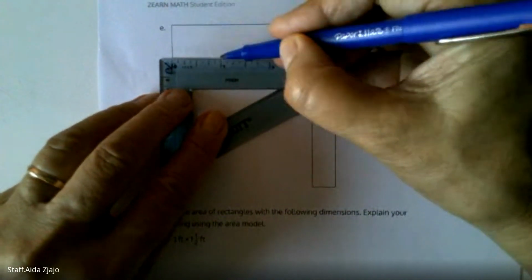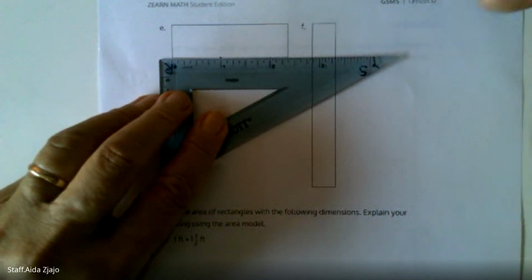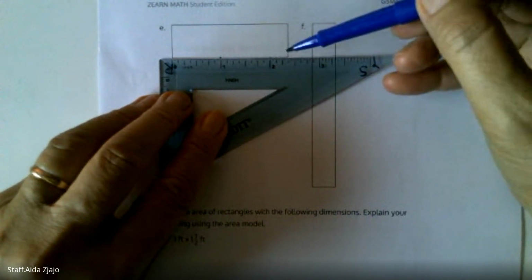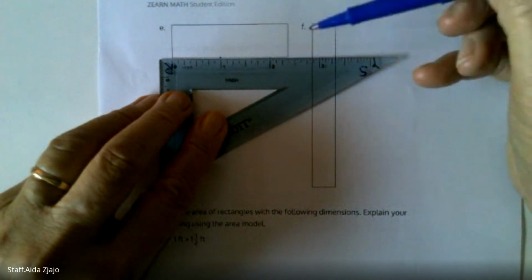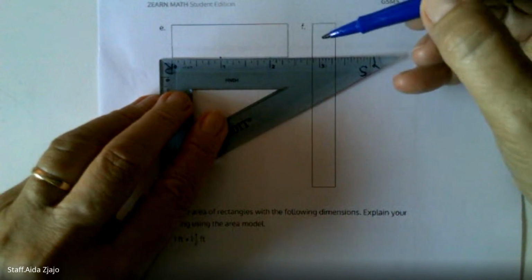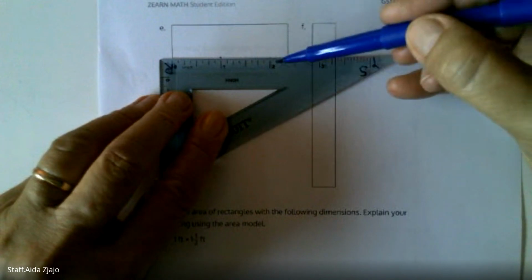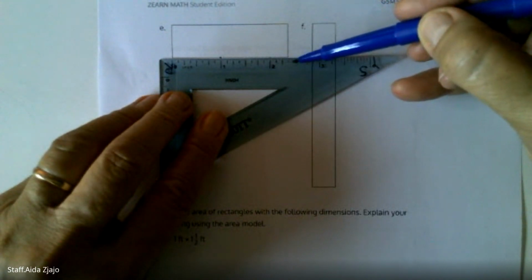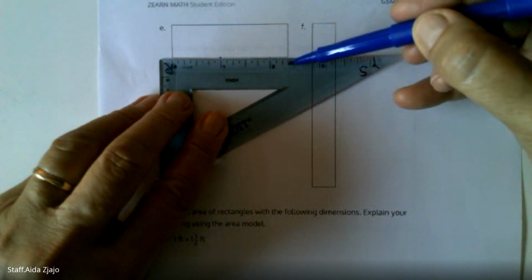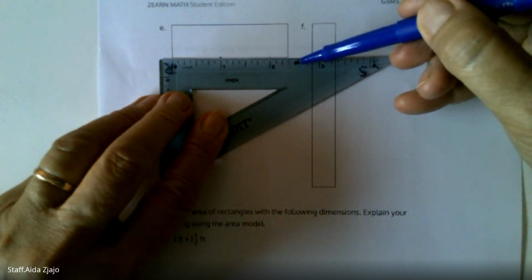Yes. Okay. 1 inch, 2 inch, and this is, they said, round to the nearest 1/4 inch. Here you have 2, 4, 6 sixteenths, or you can say that you have 1, 2, 3, 4, 5, 6, 7, 3 eighths. So 3 eighths is really close to half.